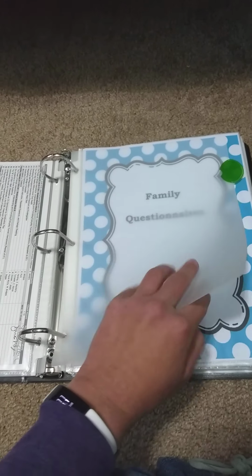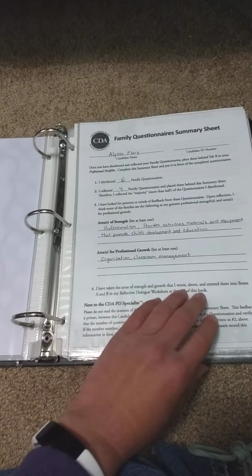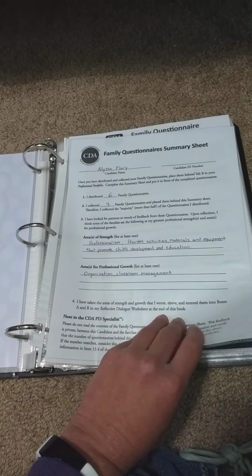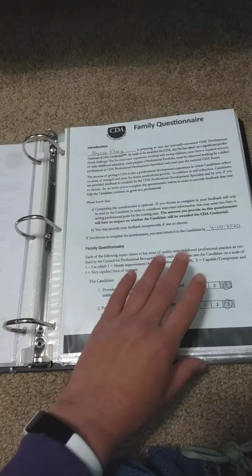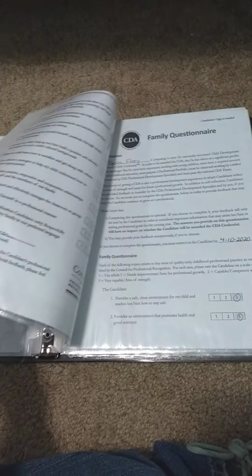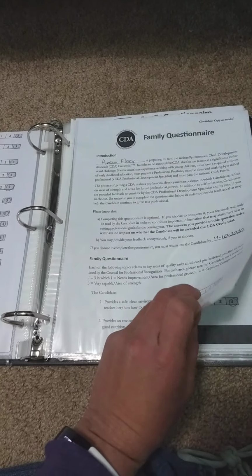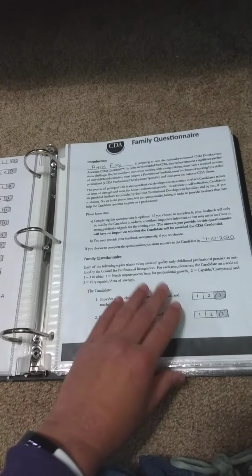Next we have the family questionnaires. This is when you distribute these questionnaires. This is the summary sheet, which you fill out after you receive all of the questionnaires back. But basically it's just a 2-page thing. It's a quick little deal that families will fill out to evaluate your work with children. And so you can see that those are all there.